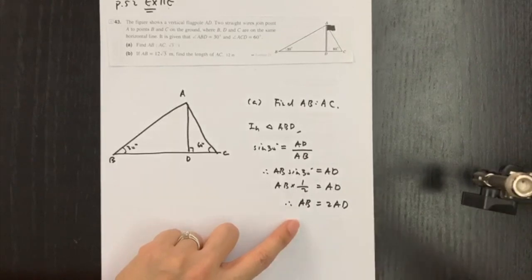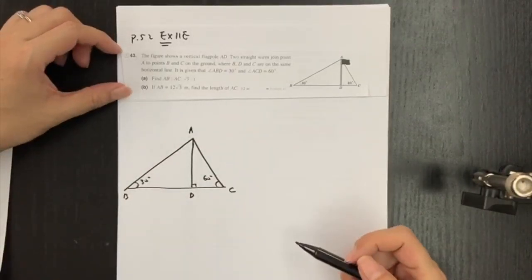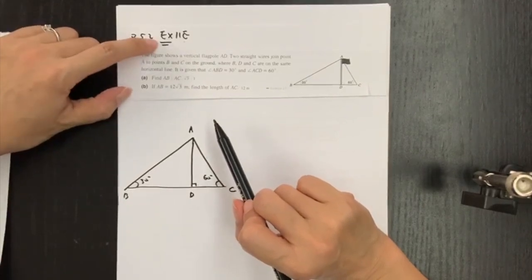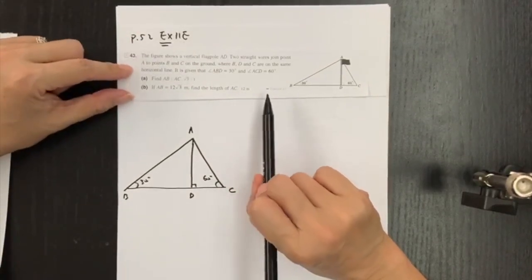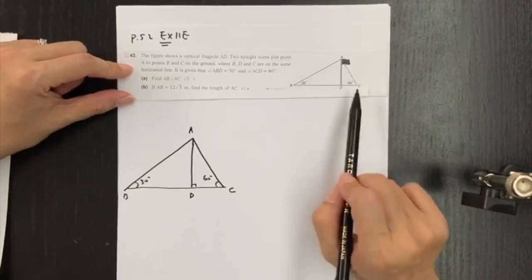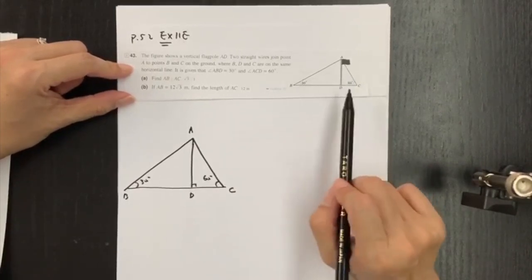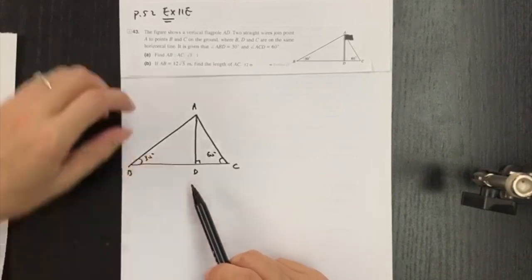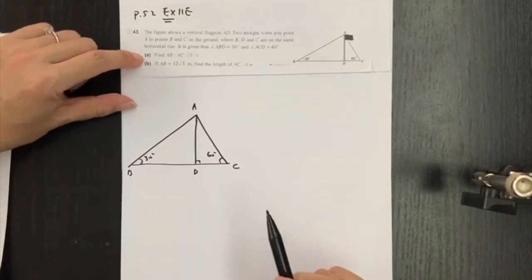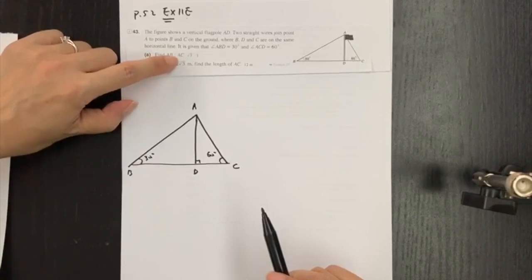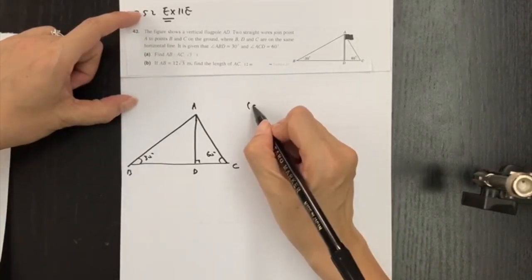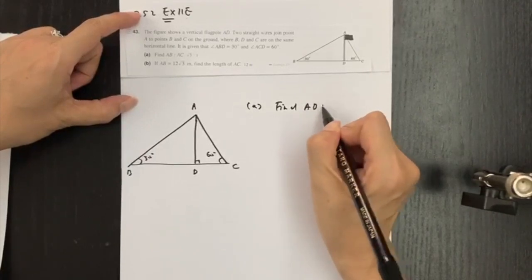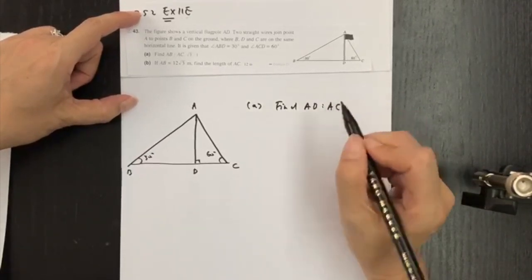Okay, in that way. Now we come to the final question, which is on page 52, exercise 11E. You have this difficult question, and you are given this diagram. All right, this is too small, so here I redraw the diagram to enlarge it. Okay, so what do we need to find? Here we need to find AB to AC. Okay, so here I write again, we need to find the ratio of AB to AC.